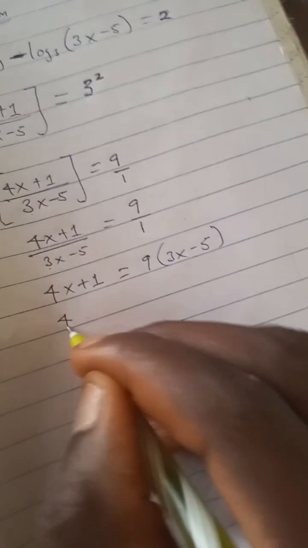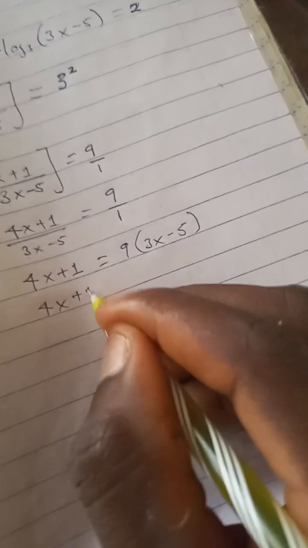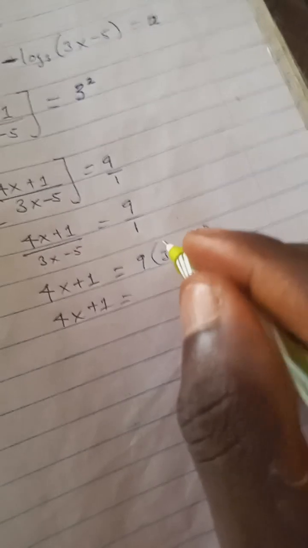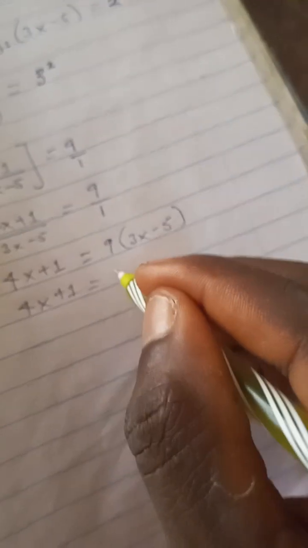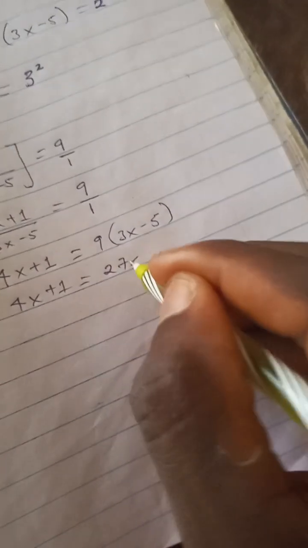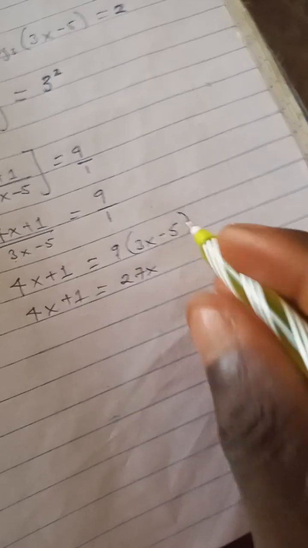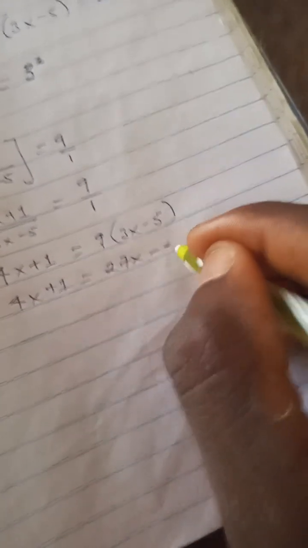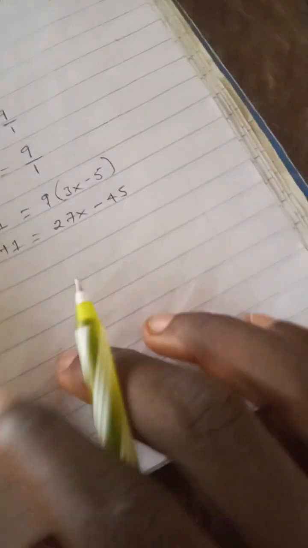So we say 4x + 1 is equal to 9 times 3x, which gives us 27x, and 9 times minus 5 gives us minus 45. Therefore, we collect our like terms.